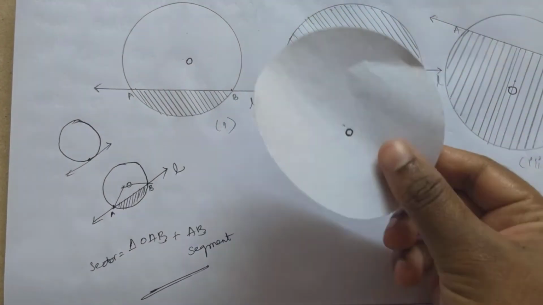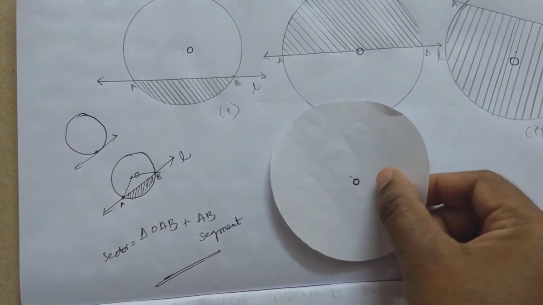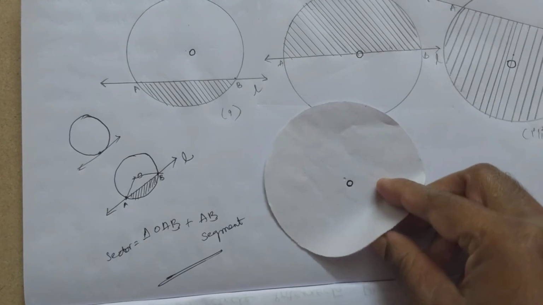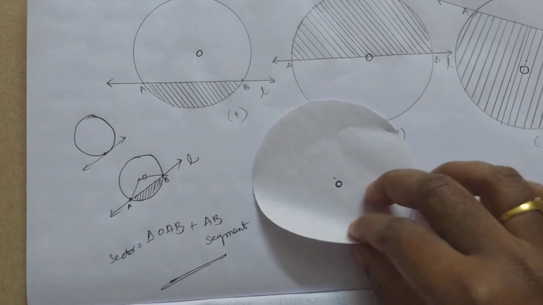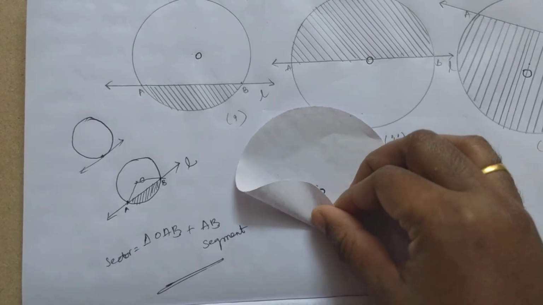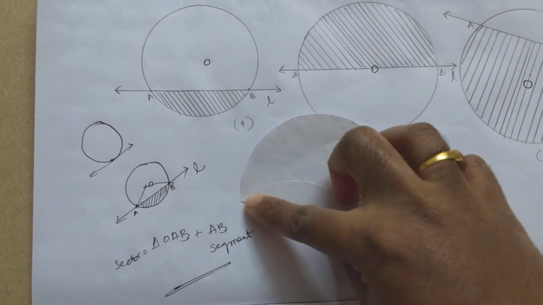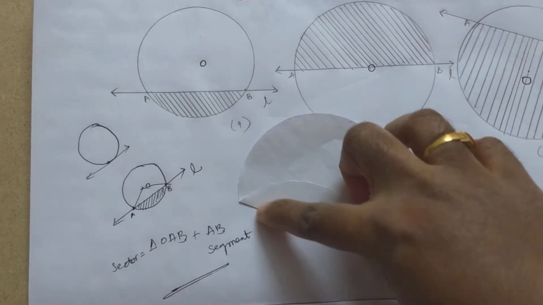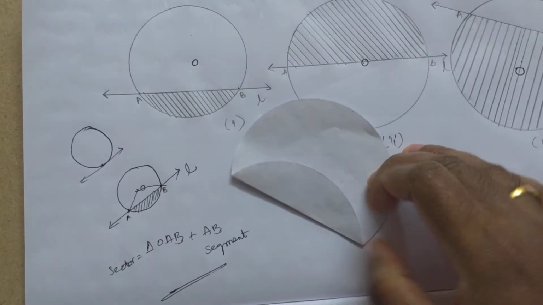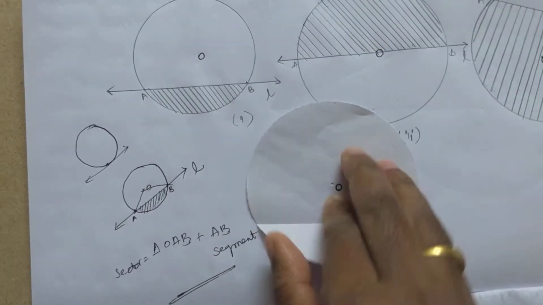See friends, here I have taken one circular paper, with the center O. So now what will I do here? To find out the area of the segment, I am going to do this practically. So what will I do? I will just fold a part of the paper such that the folded part becomes a chord. See here, I have folded this part.